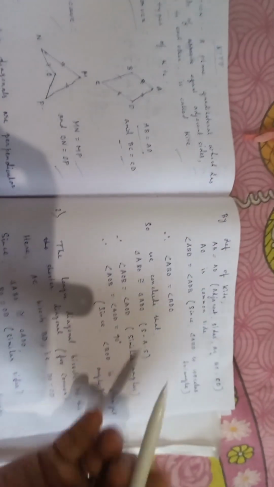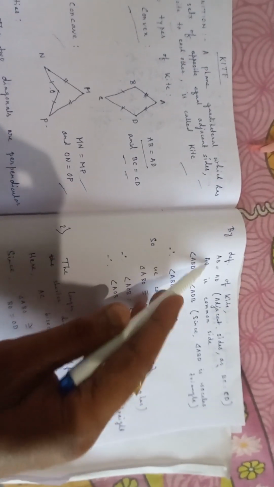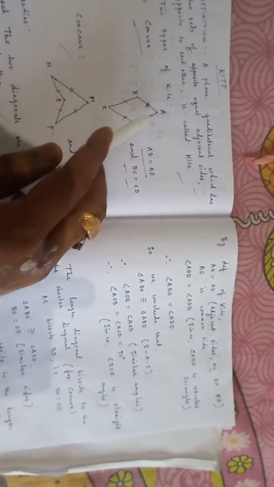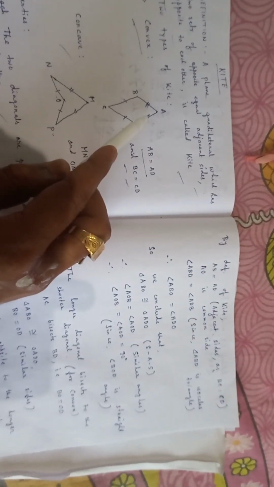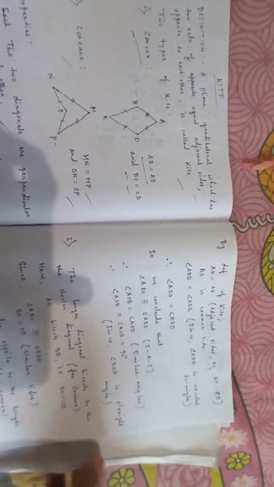Now, by definition of a kite, we know that AB will be equal to AD, and AO is common.